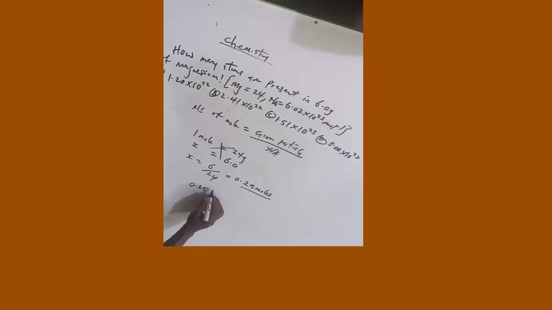So number of mole is 0.25, which is equal to given particle, which we are looking for, over 6.02 times 10 raised to power 23. So what's the given particle now?